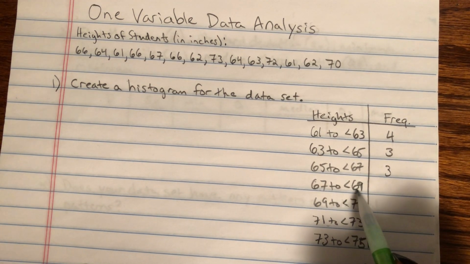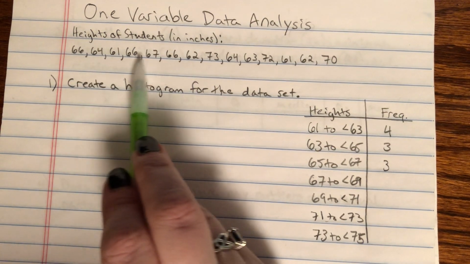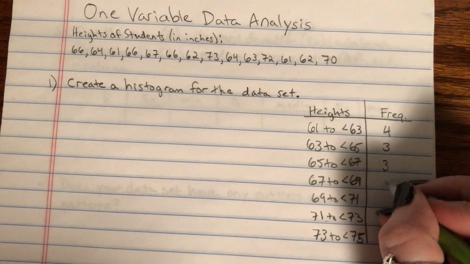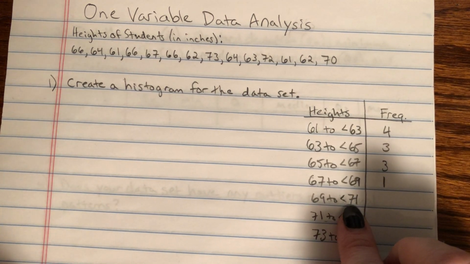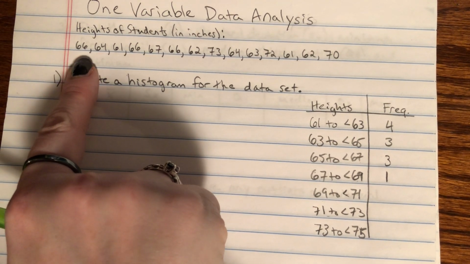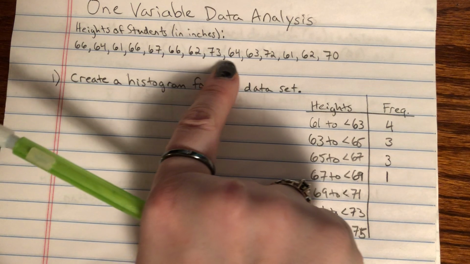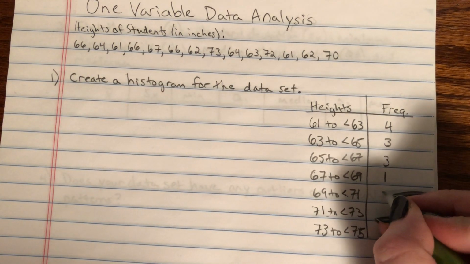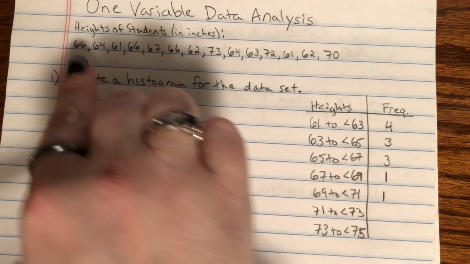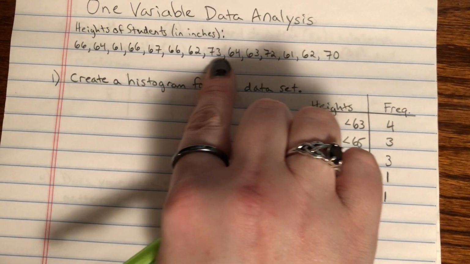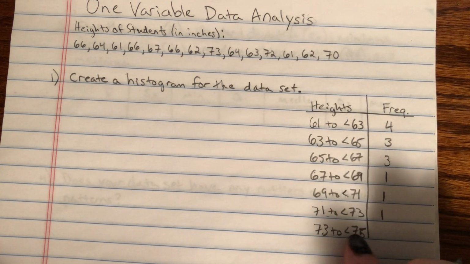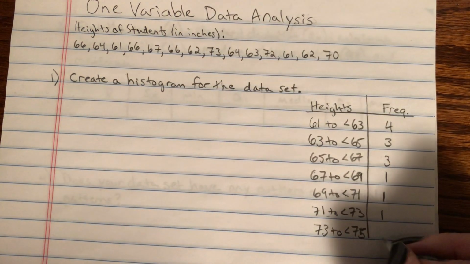And 67 to just below 69, I have 1. So I just have one of those. 69 to 71, I'm looking for 69 or 70. I have one of those. 71 or 72, because that's going to be just up to 73. I do have a 72. And then 73 to 75, I have one of those as well.